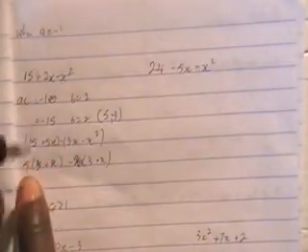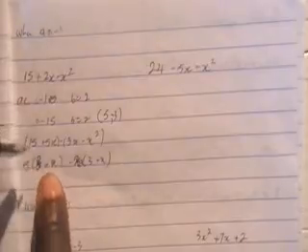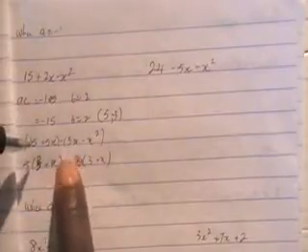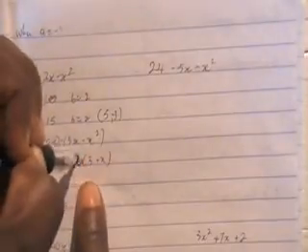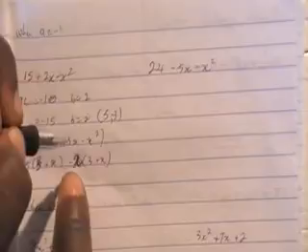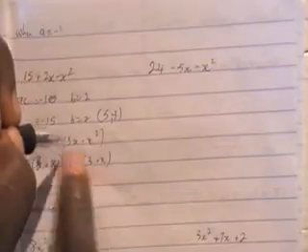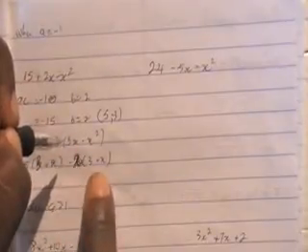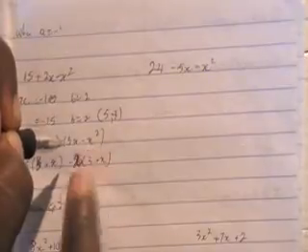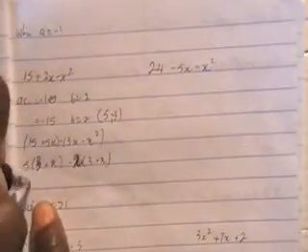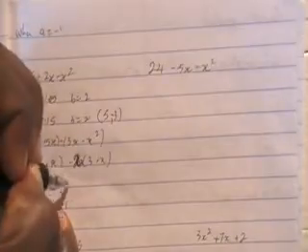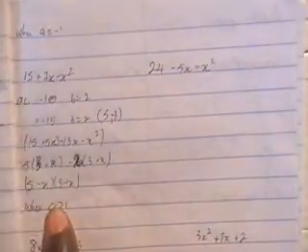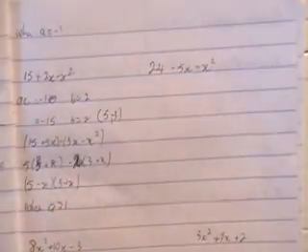5 is common, so we took out the 5, we have 3 here, plus x, and in this case x is common, so we took out the x, so we have 3 plus x. Minus x times 3 will give you minus 3x, minus x times positive x will give you minus x squared. So we have 5 minus x and 3 plus x. Get it backwards. So you can solve this one here.